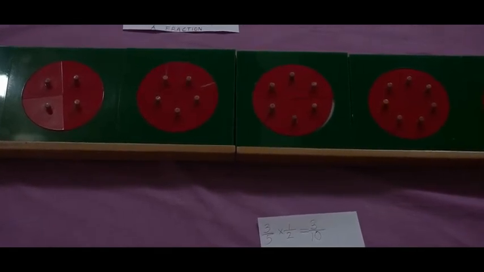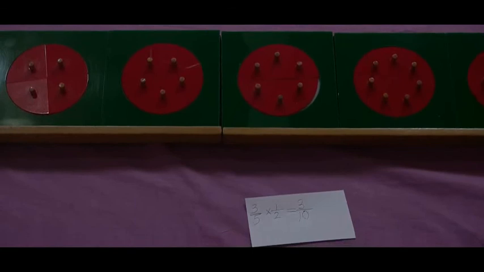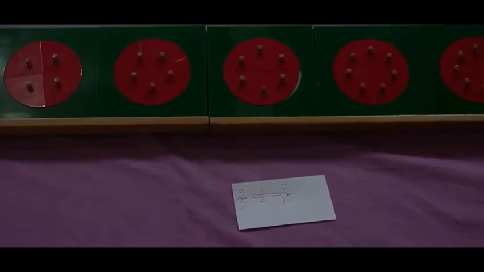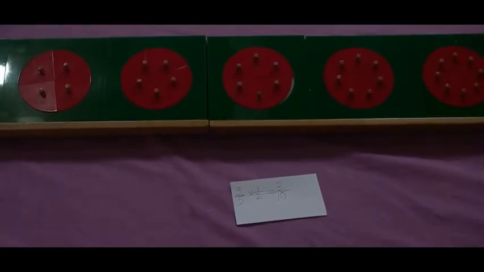So you can go ahead and do more examples like this. A whole number multiplied by a fraction, a fraction multiplied by another fraction. You are going to have prepared cards to work with. Examples like this, a whole number multiplied by a fraction, or a fraction multiplied by another fraction.